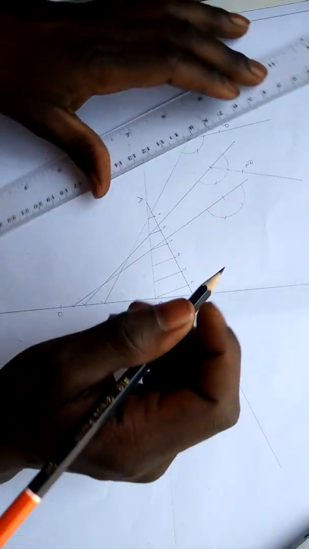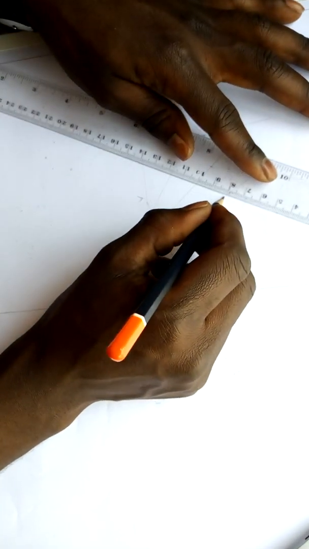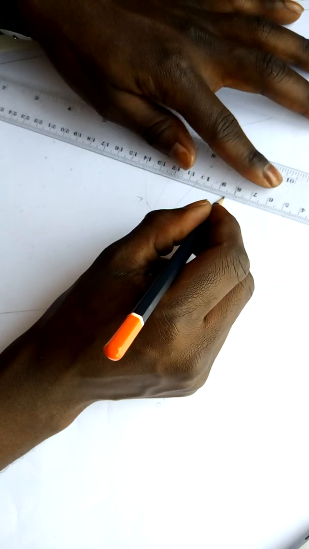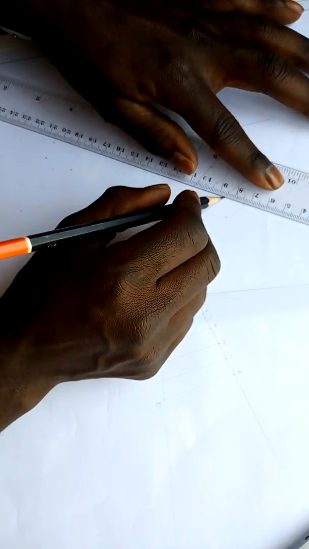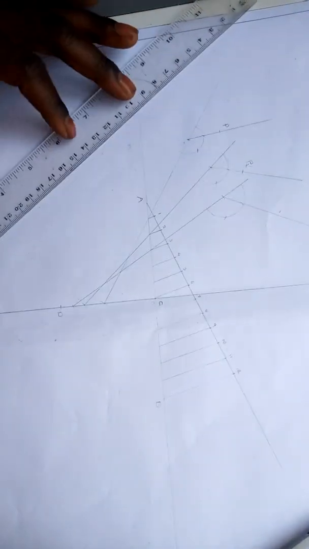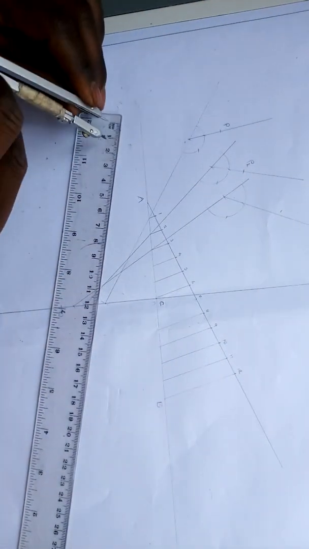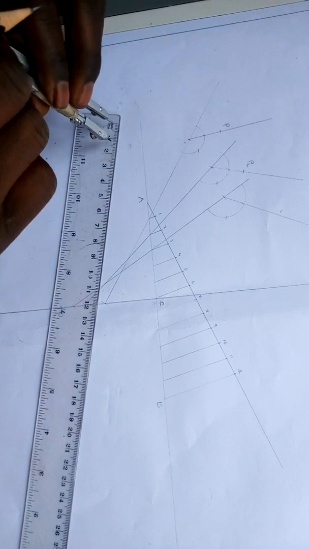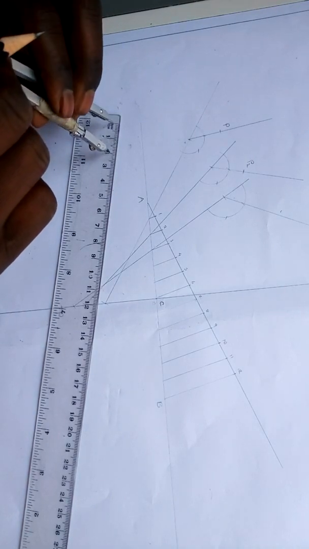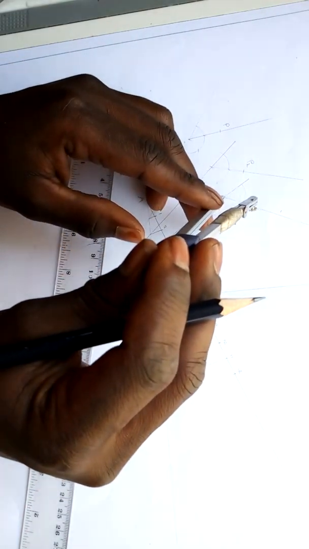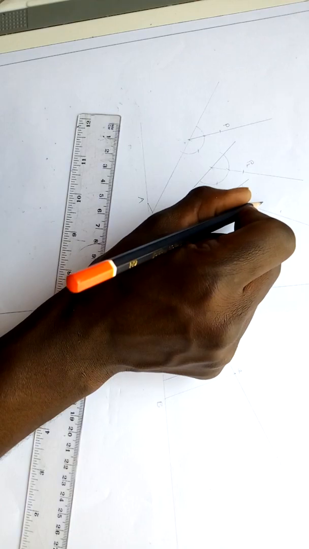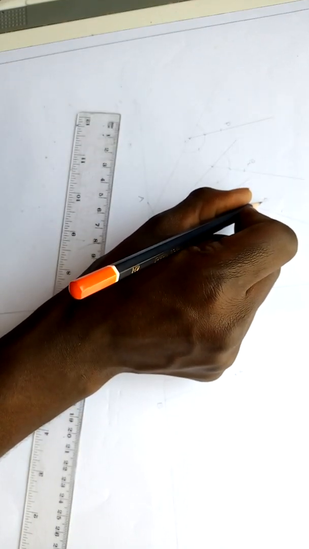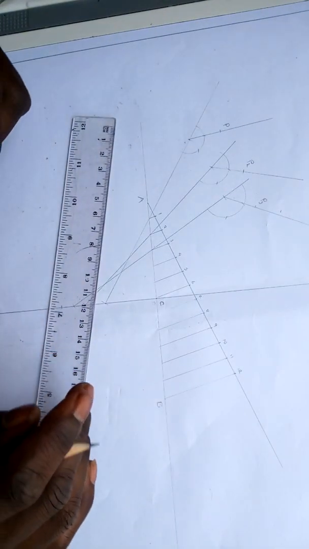So having done that, then you join the points. Then you are going to measure 20 millimeters. You stand on this point, the center, you strike an arc like that. So that's my P3.